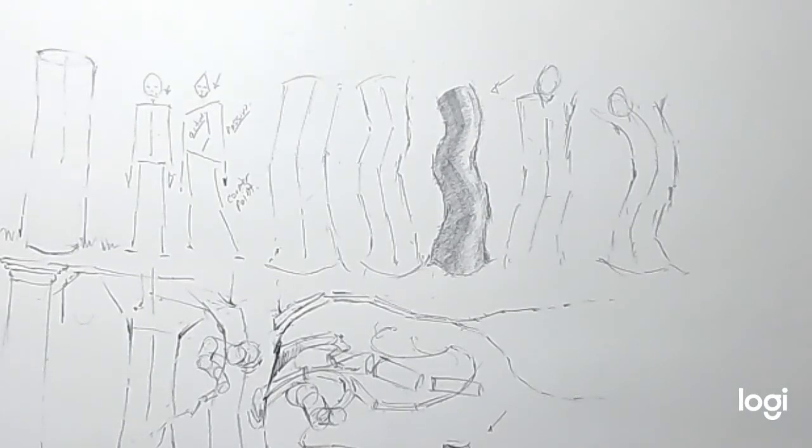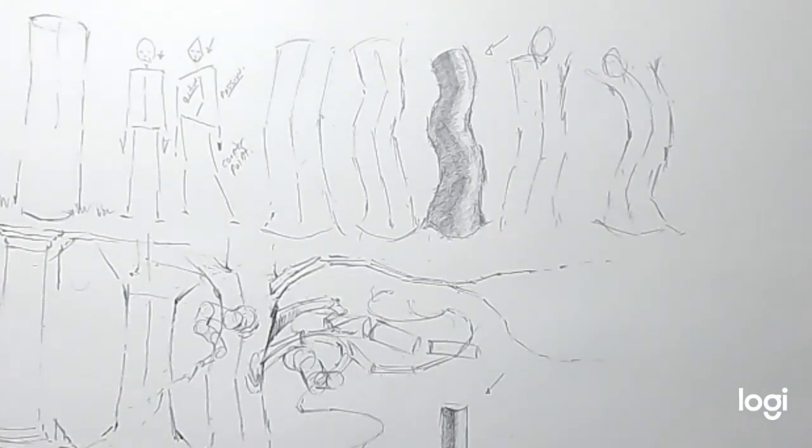Okay, so this is how we start to work on the shading of a tree trunk.